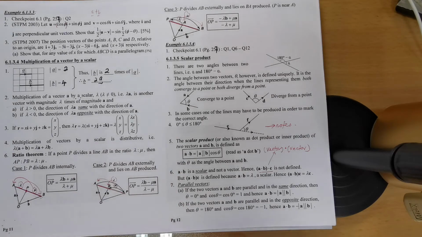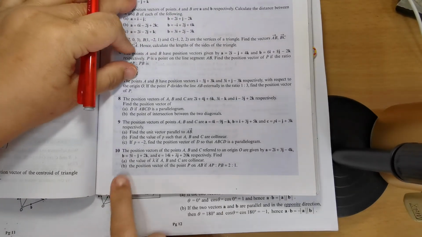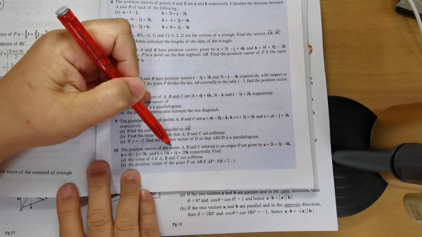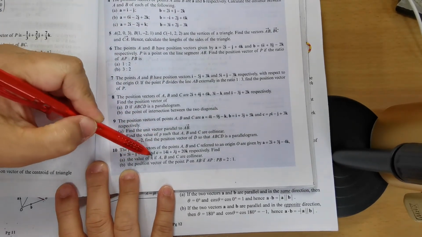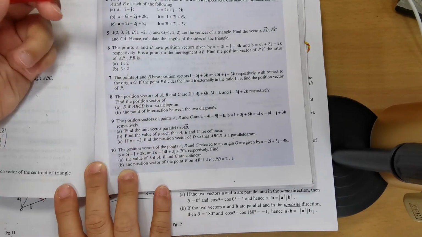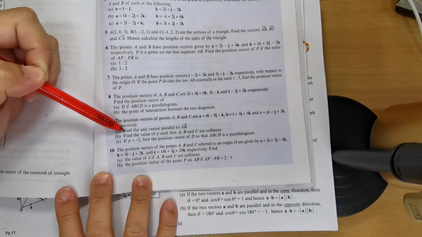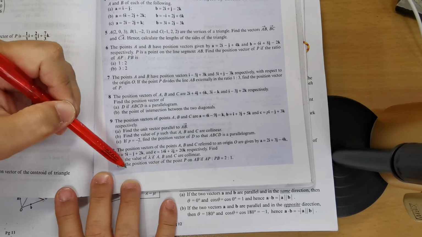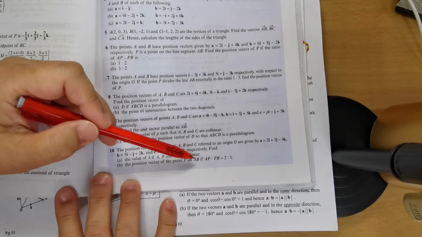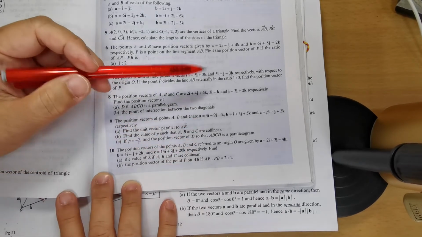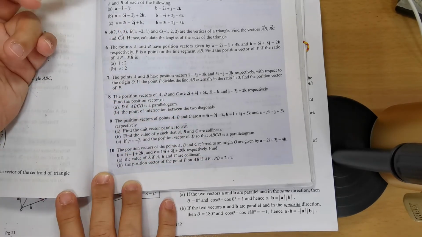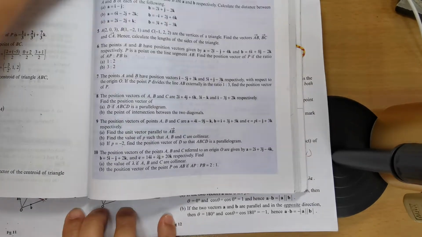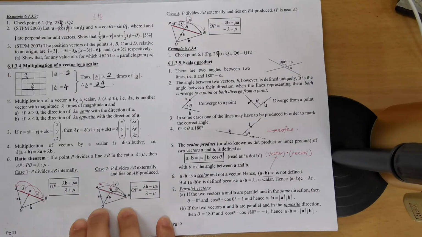Okay, next. Question 10 is your homework. So let's see what question 10 is. The position vectors of A, B, C refer to the origin. You're given OA, OB, OC. Find the value of lambda if ABC are collinear. Just now question 9 also had the collinear concept, right? In part B, find the position vector of point P. P is on AB, which means internally, and AP to PB is 2 to 1. This is the ratio formula only. So question 10 is not difficult. You can do it. Alright, so we will see question 11.